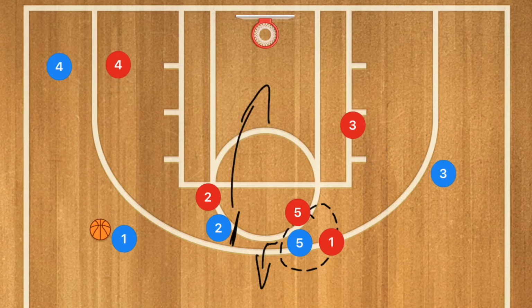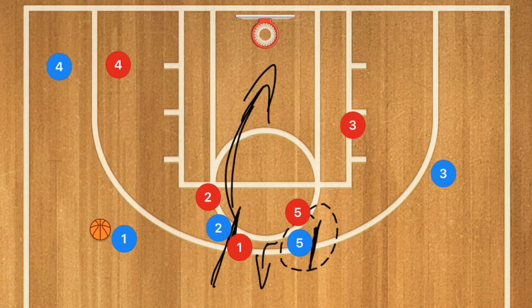Now, the reason why we're setting the second player to roll is because if the second one was a solid screen, then player 2 is going to need to help out and maybe pop out and show for a second or two. And now player 2 is rolling towards the basket and he can get that layup.